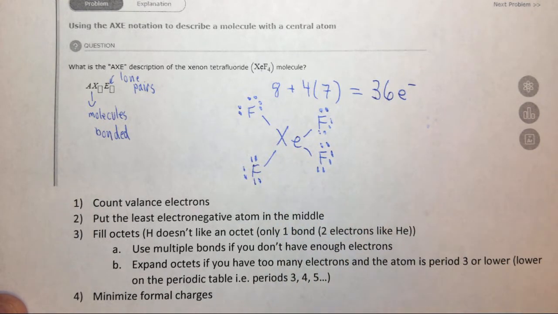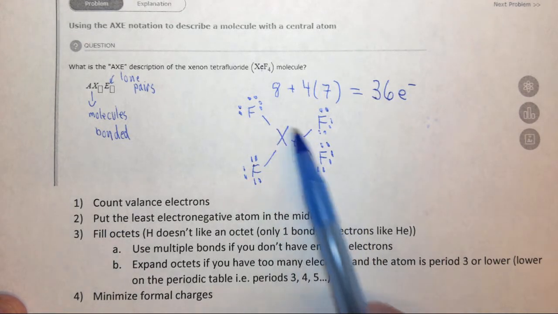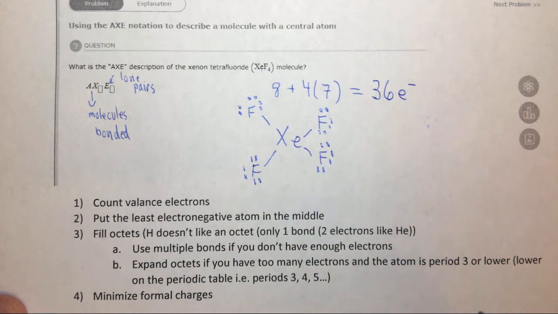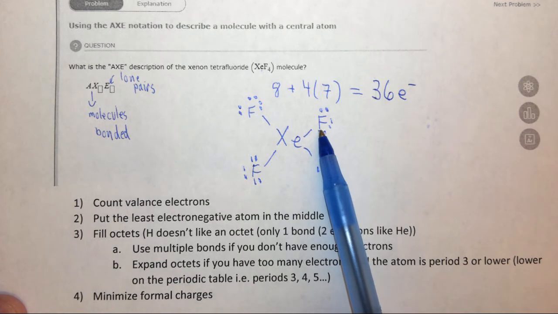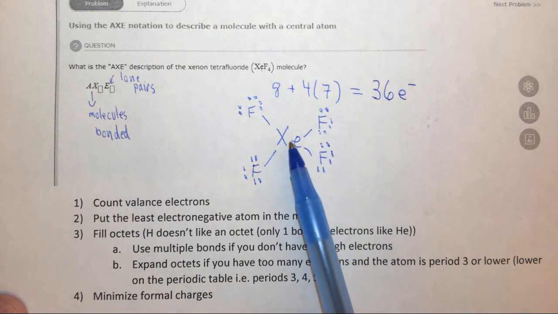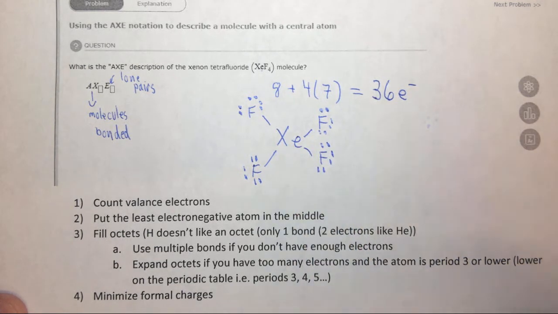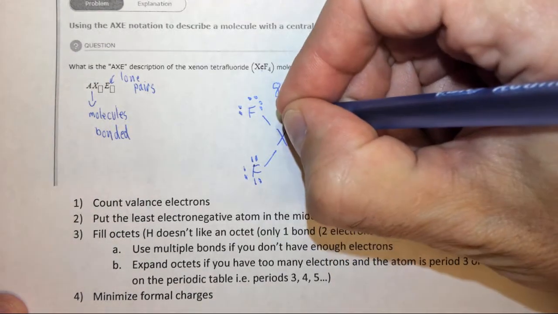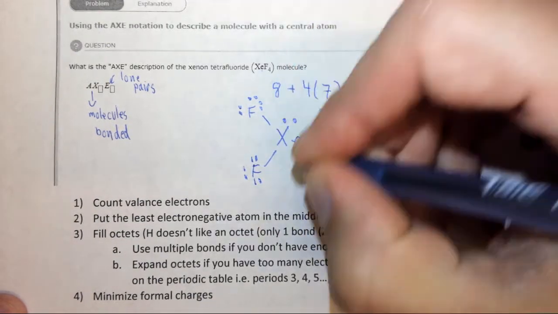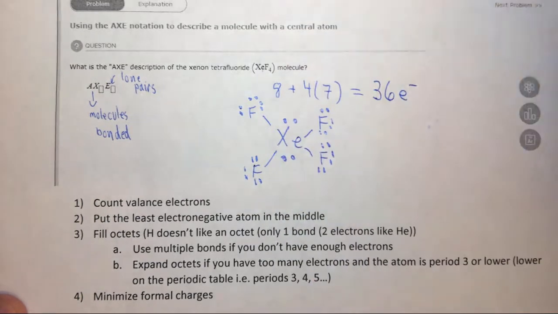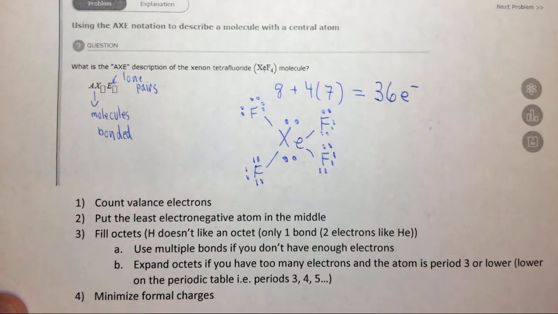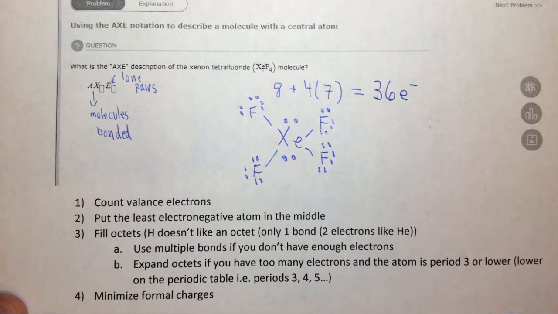If I have 36 electrons, that means I have 4 more. Xenon already has an octet, fluorine already has an octet. Fluorine can't expand its octet, it's too small. But xenon can. Therefore, we're going to add the 2 lone pairs, the 4 additional electrons, to xenon. To check to see if that's a good idea, what we want to do is count the formal charges.